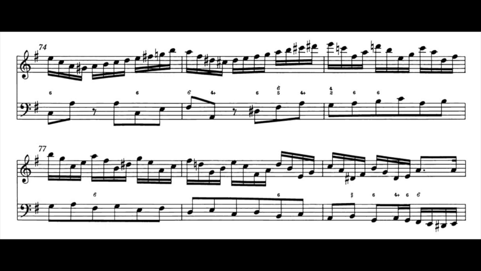I'm starting with the tenor, bar 77. I'm sorry, we have to change tonality. With C sharp.